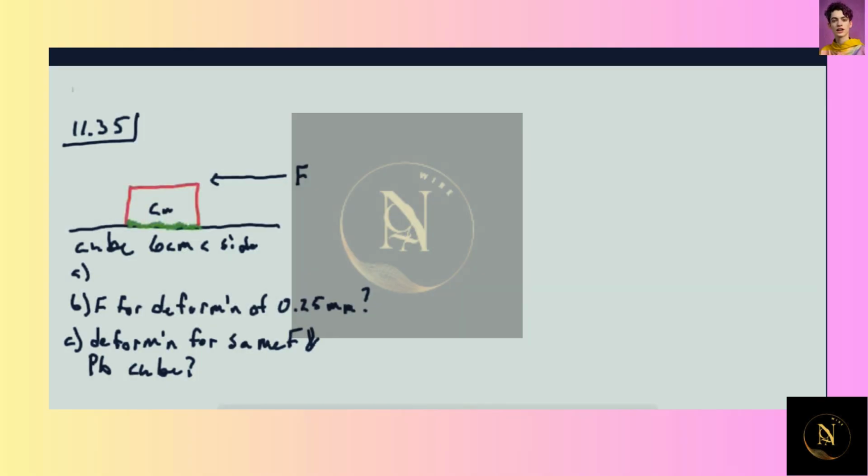Problem 11.35. So we have a cube made out of copper. It's sitting on a table, or actually it's been glued to a table with very strong glue. And then we imagine a force acting on the top of this parallel to the table. It's horizontal.